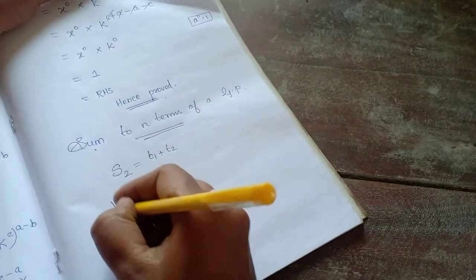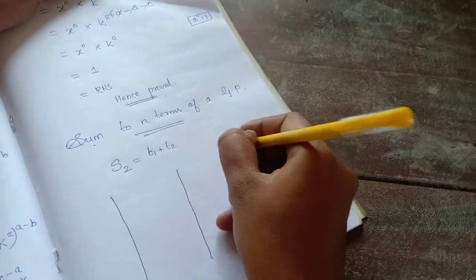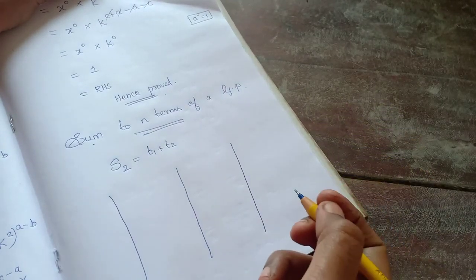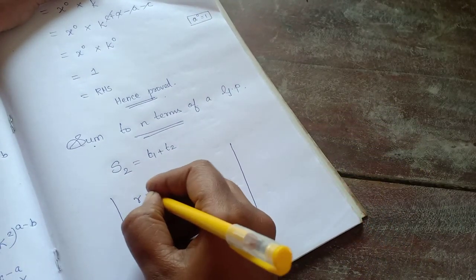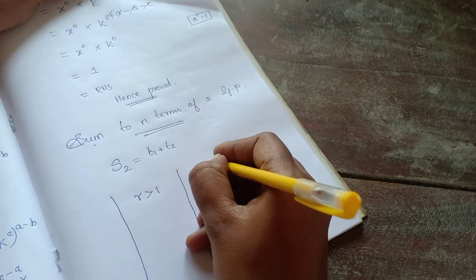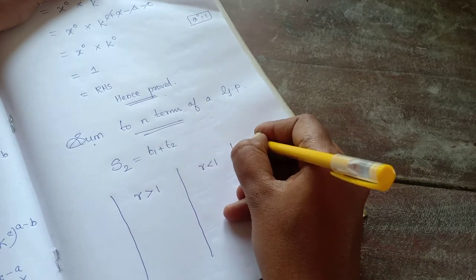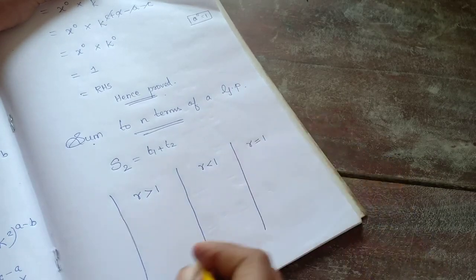Okay, listen. There are 3 categories based on the value of r. If r is greater than 1, if r is less than 1, if r is equal to 1. There are 3 categories.